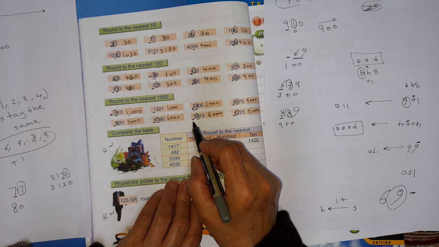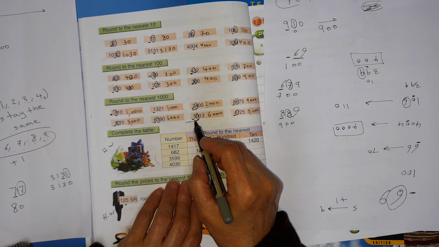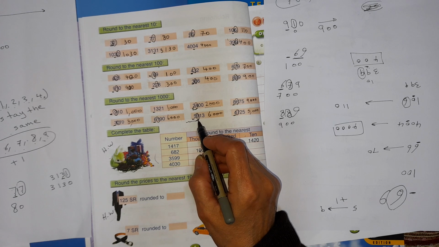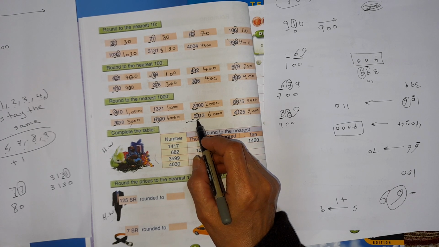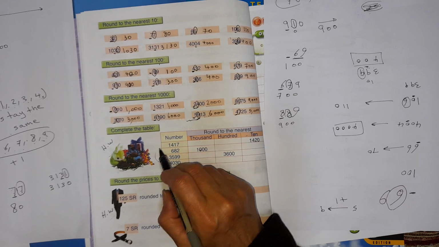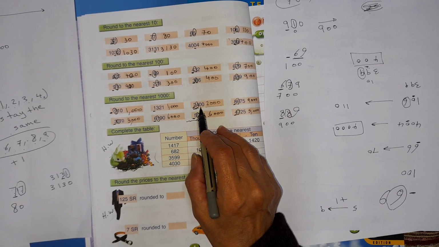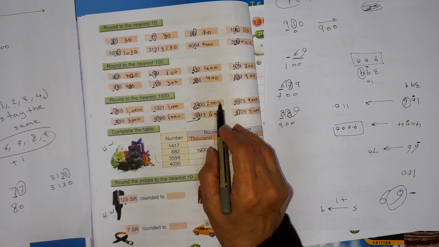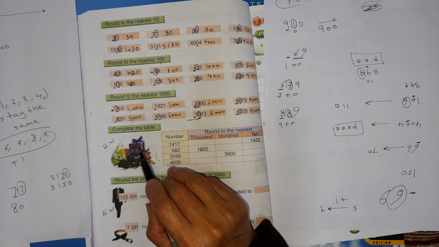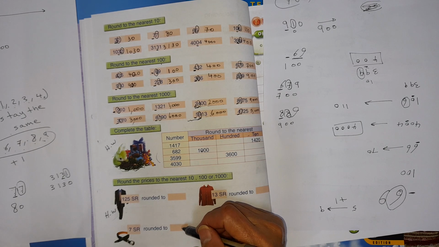Let's see this, 5,913. Underline the 5, circle the 9. Here, the 9 will give the 5 1, so my number will become 6 and the rest will be zeros. Here, the 4 will not give the 2 1, so my number will stay the same, 2, and the rest will become zeros. Okay, now do this and this, please, grade 3.